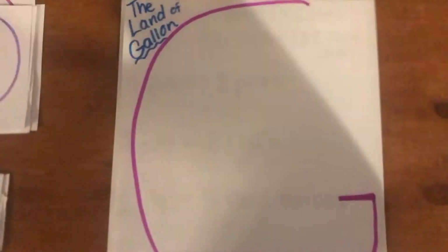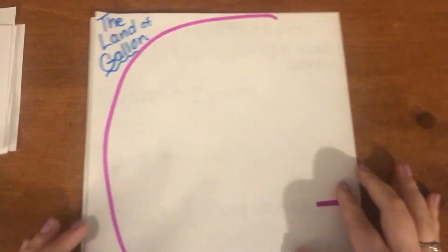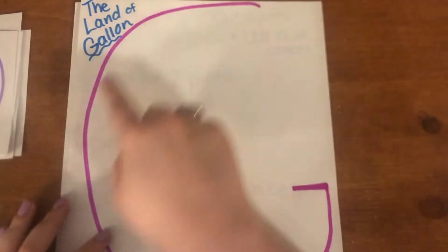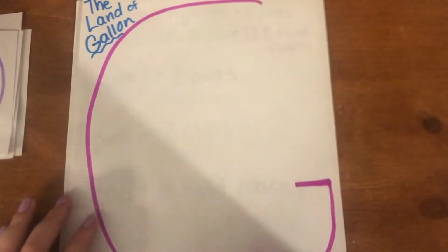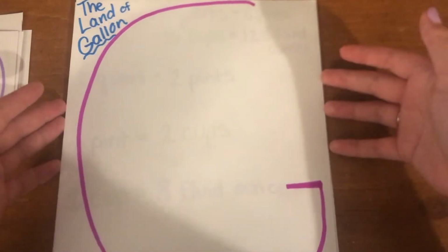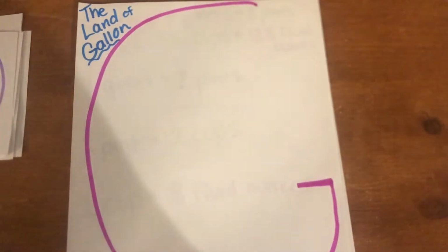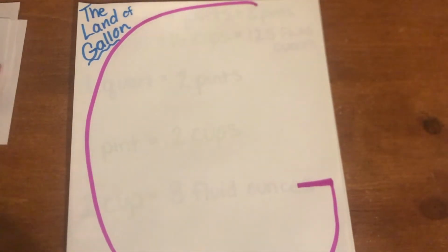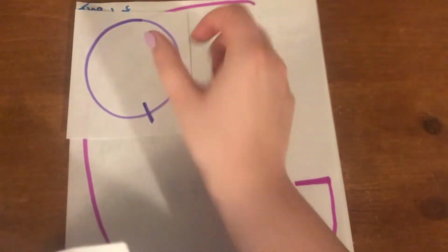I'm going to tell you a story, and the story is called The Land of Gallon. So I've got a big G to represent the land of Gallon. Okay? So once upon a time, there was a land of Gallon. And in the land of Gallon, there lived 4 queens.